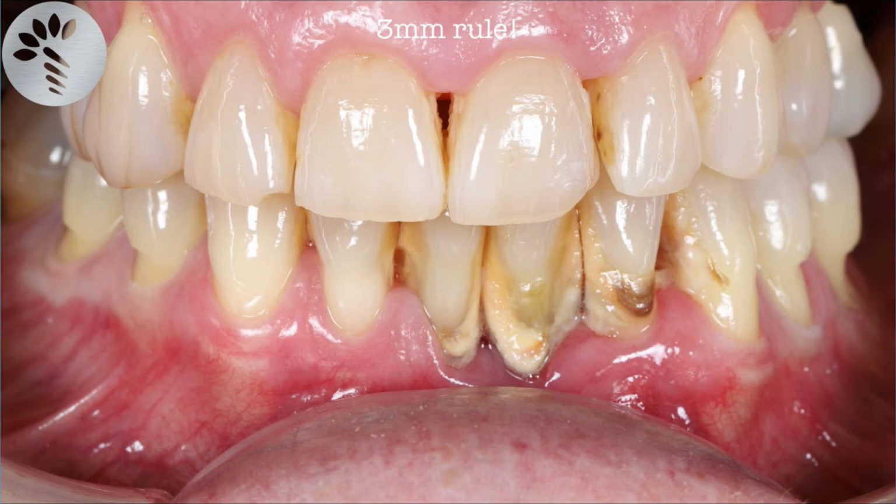But you can see that the recession on the left side is much worse. And so when we look at that, we think, can we get the tissue up? Yes, on the right side, we can probably get the tissue all the way up to cover those recession defects completely. But on the left side, maybe not.